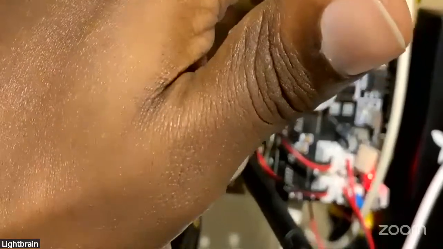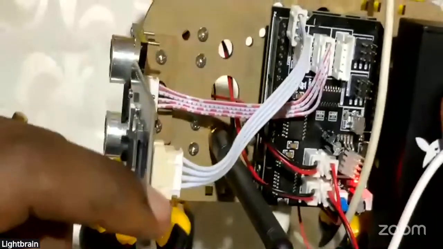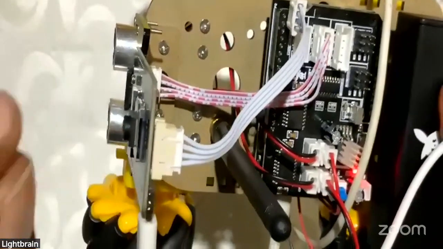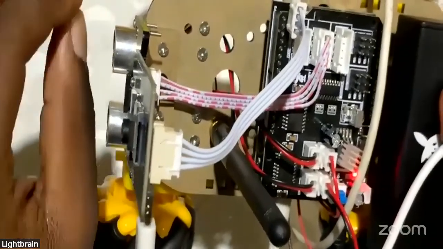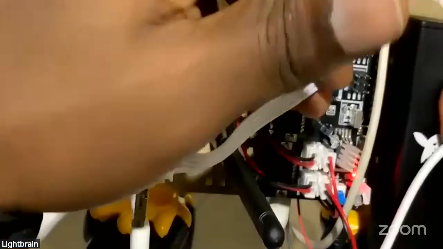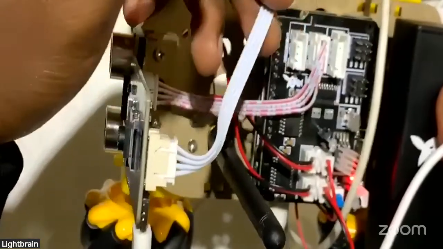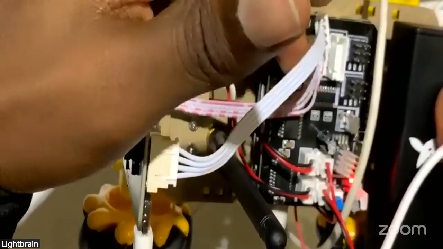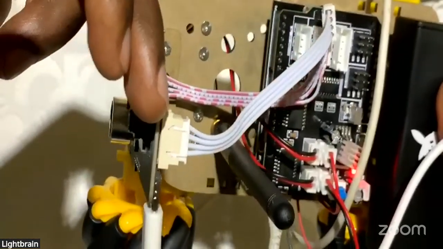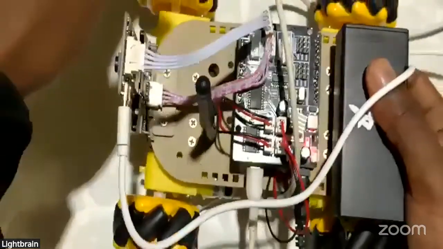Sometimes when you upload any program inside Arduino, because of the power, it may damage the ESP32, right? So remember, before uploading anything, make sure you disconnect this RX that powers the ESP32. Don't forget that every time before uploading.